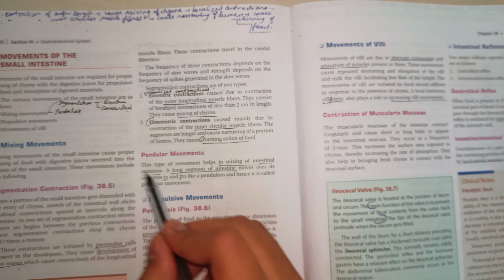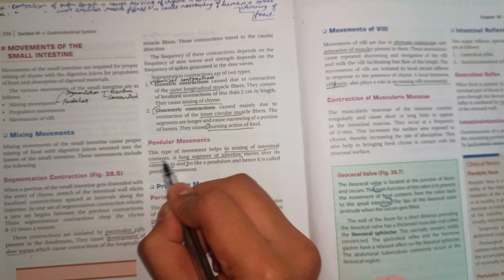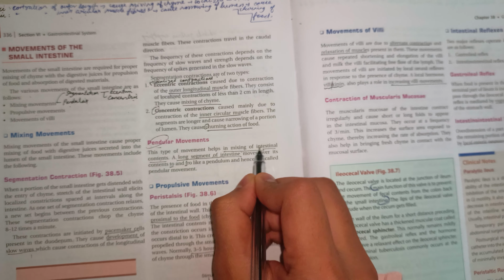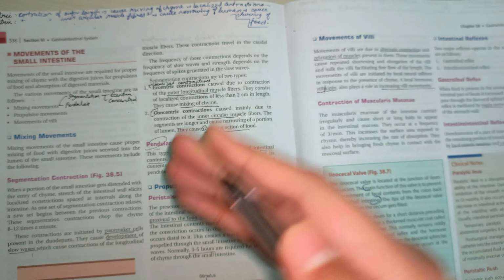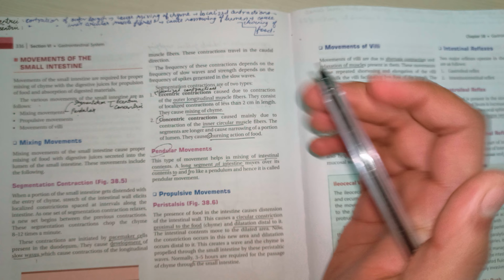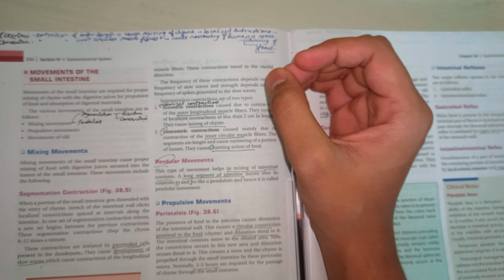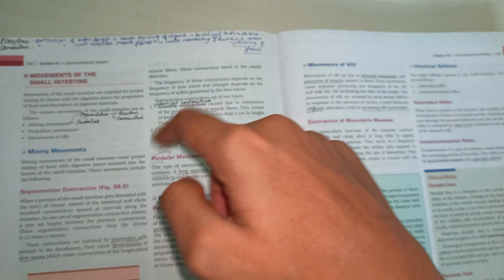Easy. Now moving towards pendular movements. Segmentation movements done. Pendular movements help in mixing of intestinal content. The name itself suggests pendular. A long segment of intestine moves over its contents to and fro, like a pendulum, hence it is called a pendular movement. Easy.